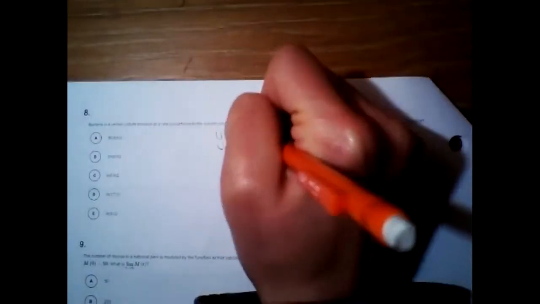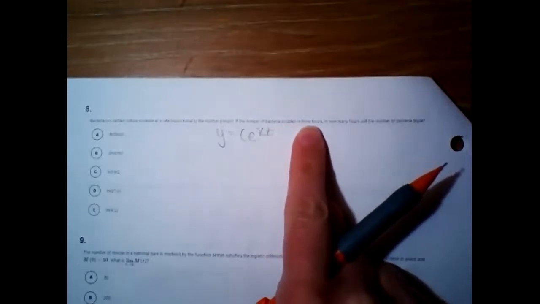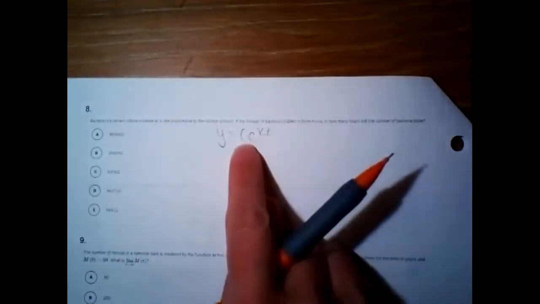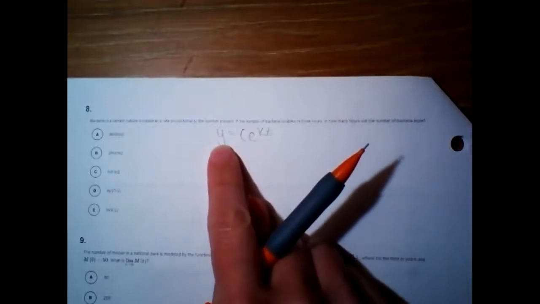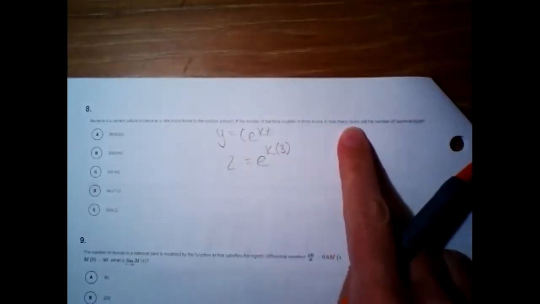All right, number 8. Bacteria in a culture are increasing. It says at a rate proportional to the number present. That means it's exponential. So again, we're going to have y equals C e to the KT. What else is this here? The number of bacteria doubles in 3 hours. So it's kind of like the one we just did. Whatever you start with, it's going to double in 3 hours. So I'm going to have 2 equals e to the k times 3. So when 3 hours go by, it's going to double. And it says, in how many hours will the number of bacteria triple?